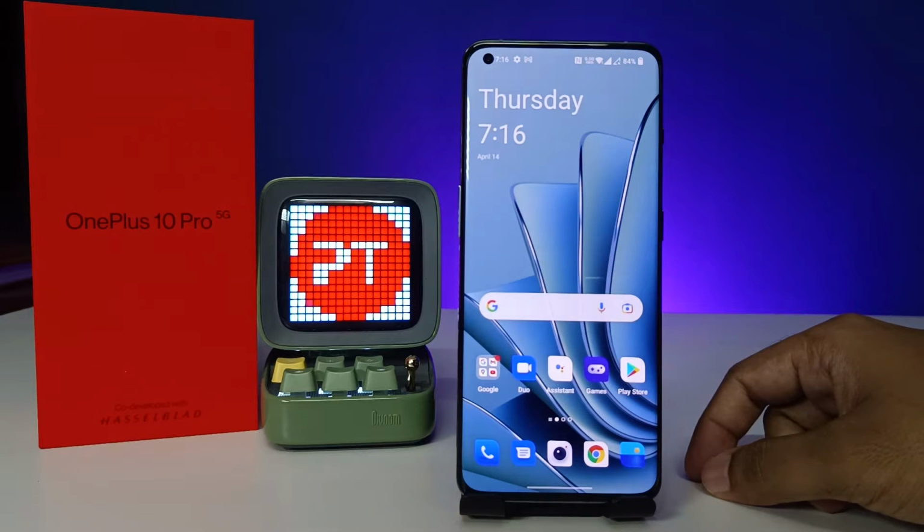In this video, we will learn how to enable quick launch in OnePlus 10 Pro smartphone. Without further ado, let's get started.